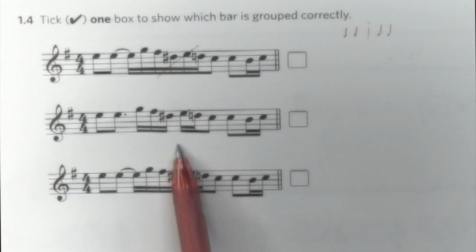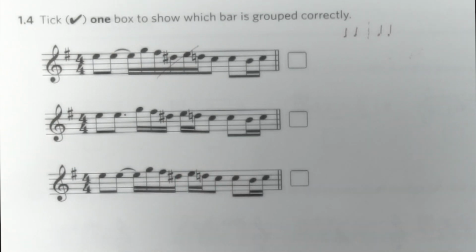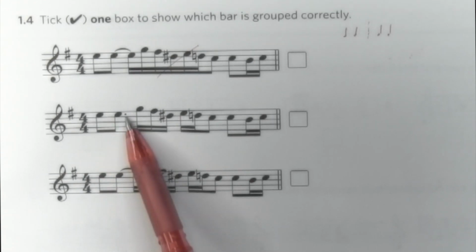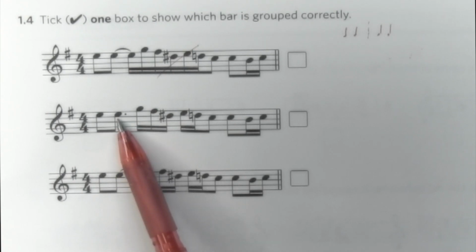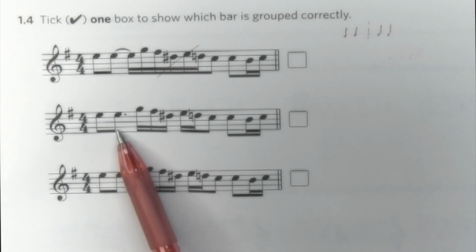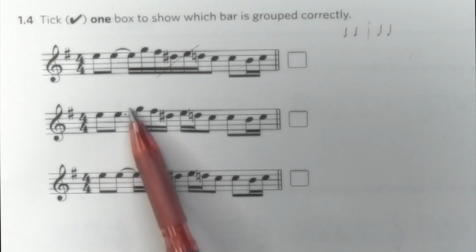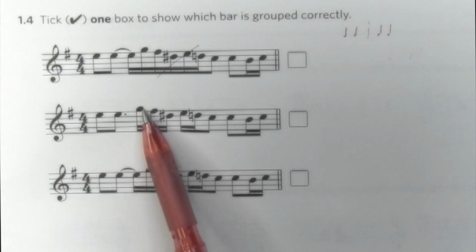Here we do have something in the middle. Here we do have something in the middle. So let's see what is different between these two. The dot here. The dot is always paired up with its half, the half of the value where the dot belongs to. So where is the other half of a quaver? Also, notes need a companion, the other half. Yeah, they need their partner. Where is it? It's here.